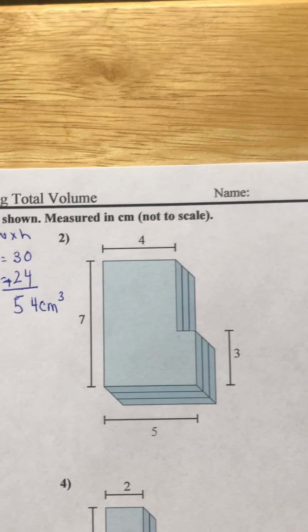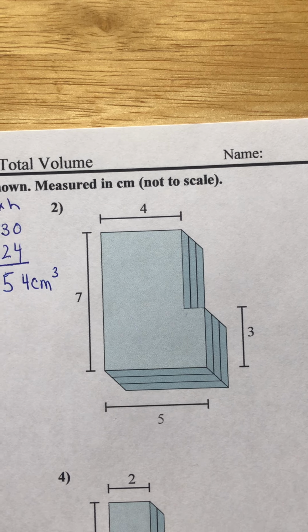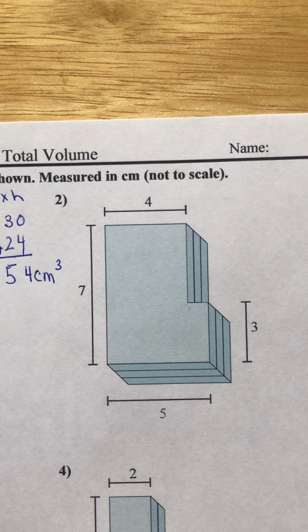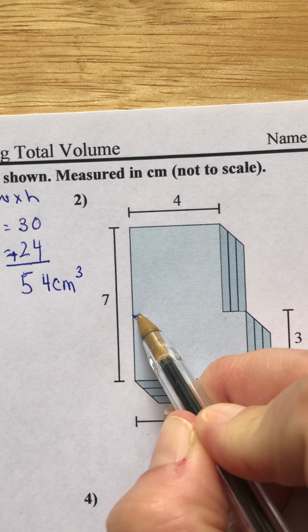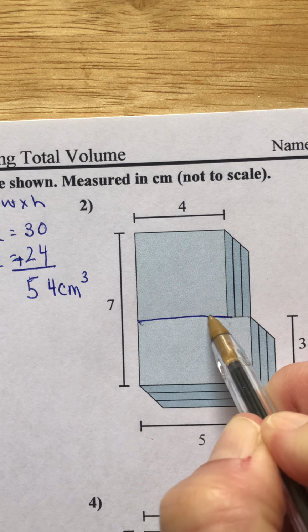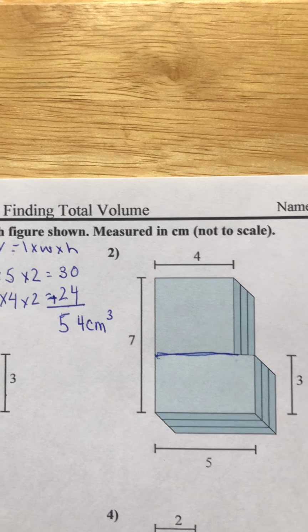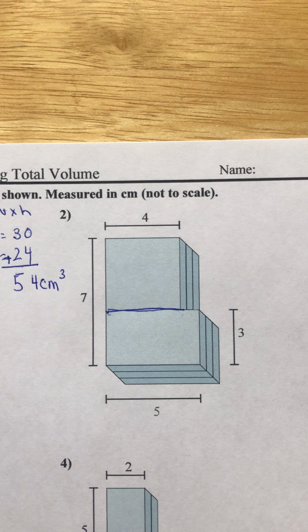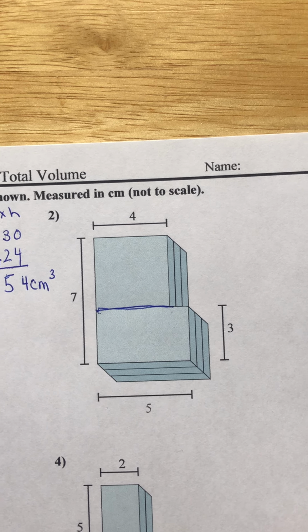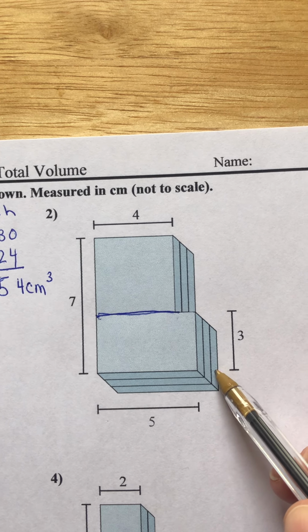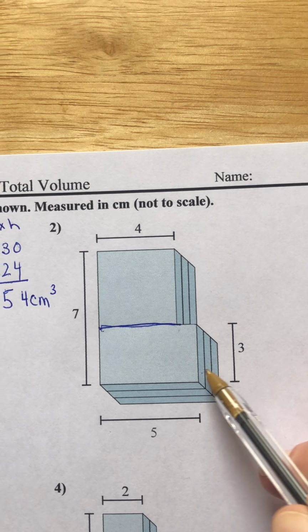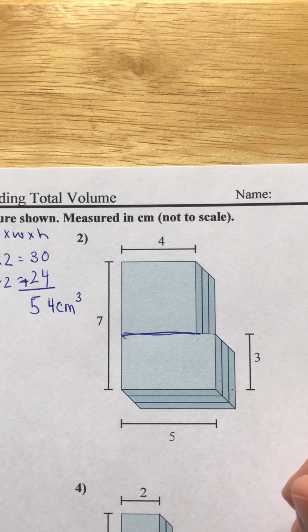All right, let's move on to number 2. Number 2 here again, we have this irregular shape, so we're going to split it in half. Now, obviously when you're working on an actual paper, you can use your pen. When you're doing the formative worksheet, which is digital, you just have to visualize them as 2 different shapes. So let's take a look. Our height for all of this, let's count our layers, is 1, 2, 3. So we know our height for this entire thing is 3.